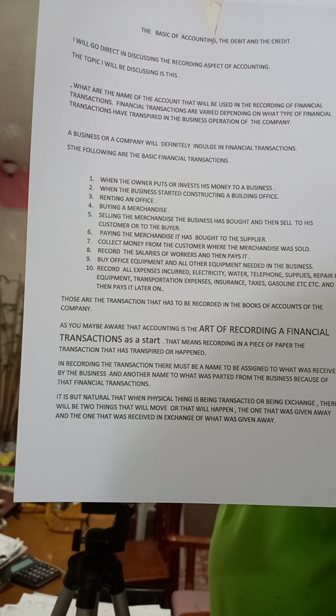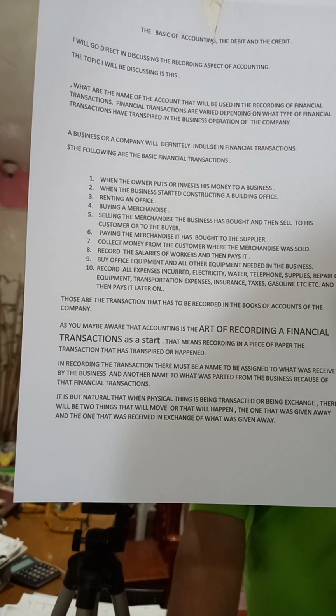It is but natural that when a physical thing is being transacted or exchanged, there will be two things that will happen: the one that was given away and the other one that was received in exchange of what was given away. And that is the first page of this lecture.